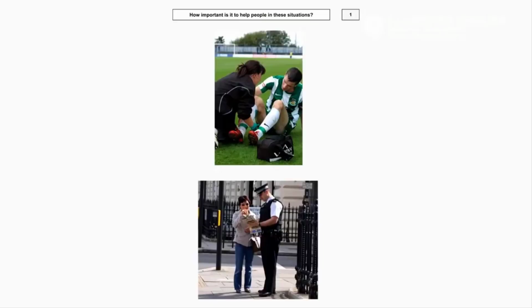In this part of the test, I'm going to give each of you 2 photographs. I'd like you to talk about your photographs on your own for about a minute, and also to answer a question about your partner's photographs. Florine, it's your turn first. Here are your photographs. They show people who are helping other people in different situations. I'd like you to compare the photographs and say how important it is to help people in these situations.